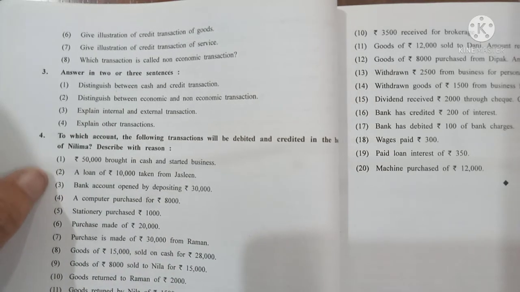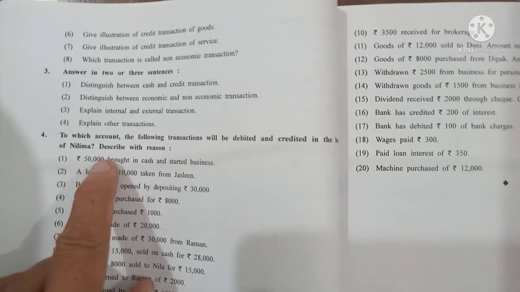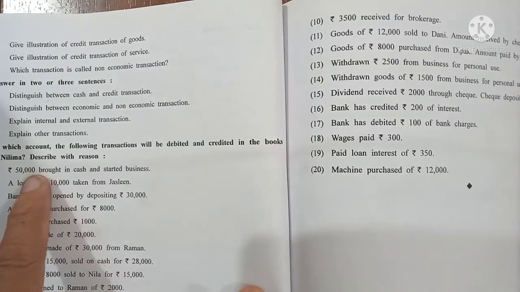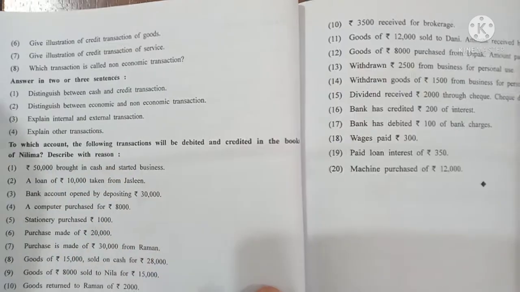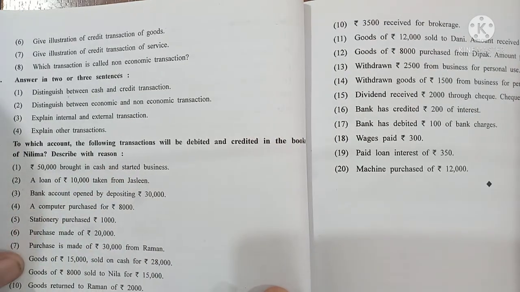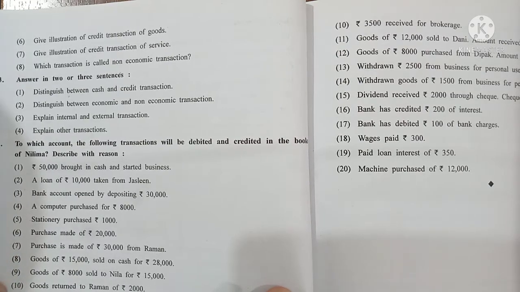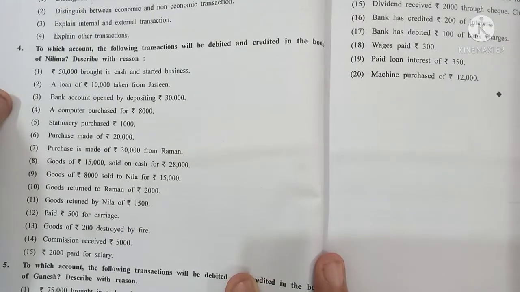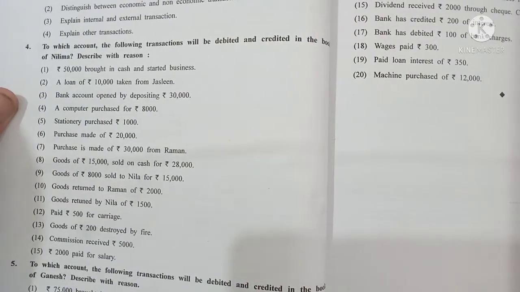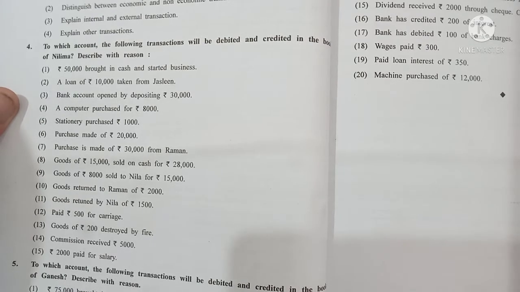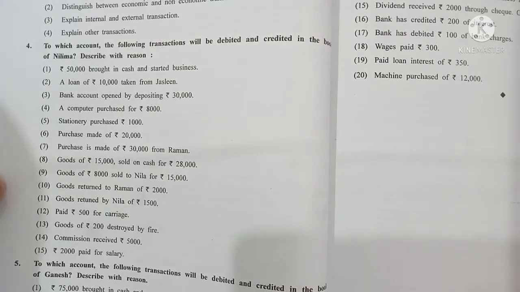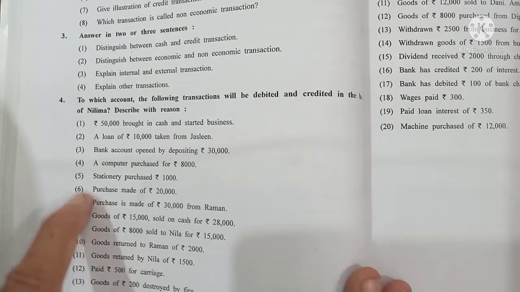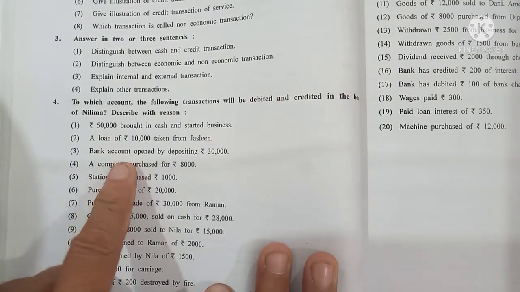Question number 4, already I explained previously: to which account the following transactions will be debited and credited in the books of Nilima, described with the reasons. That's just what I told, like that way. Even the illustration, page number 50, question number 4 and question number 5. Question number 5 is like illustration 11, and this is 4. I want to explain which way you will write the answer in your fair book.